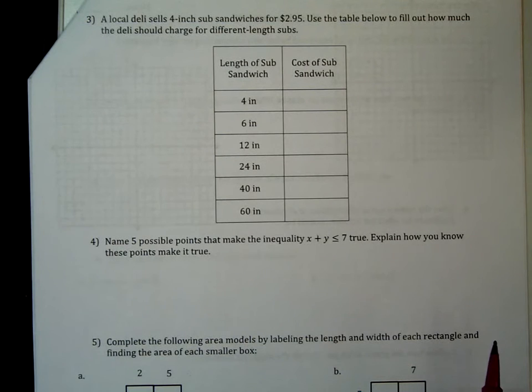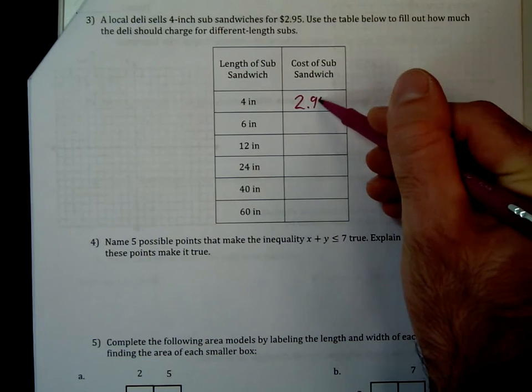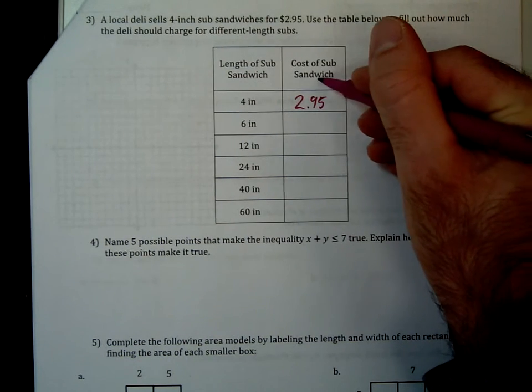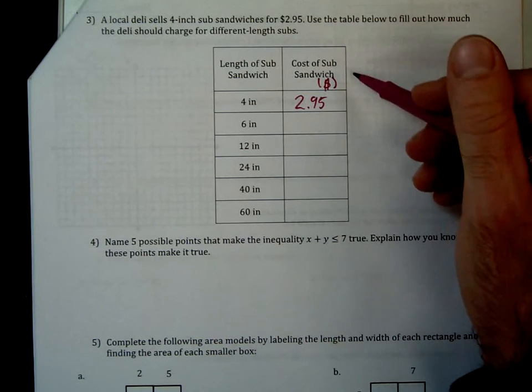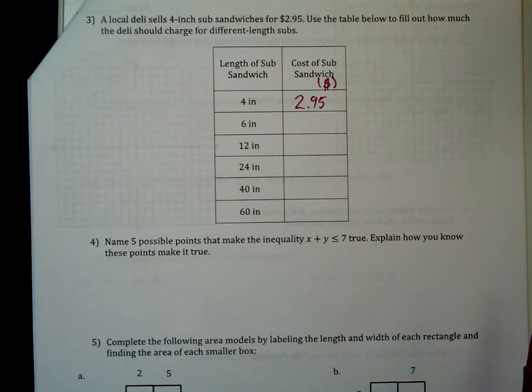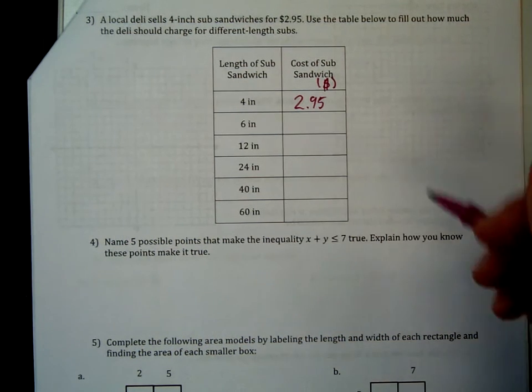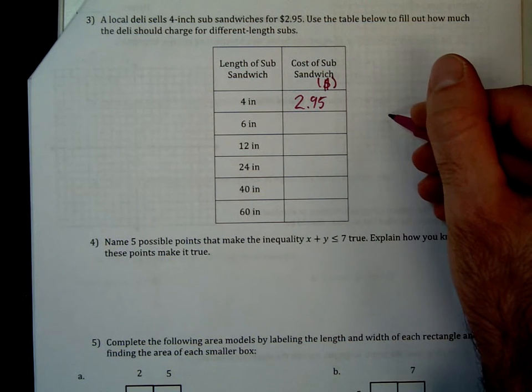A local deli sells 4-inch sub sandwiches for $2.95. Alright, well they told us that it's $2.95 for 4 inches. I'm going to just put a dollars here, so now everything I write in this column counts as a dollar. This is calculator worthy. So for all of these, I would use the unit rate. For example, I'll just show you how I'll do one, and then it's going to be the same process for all of them.